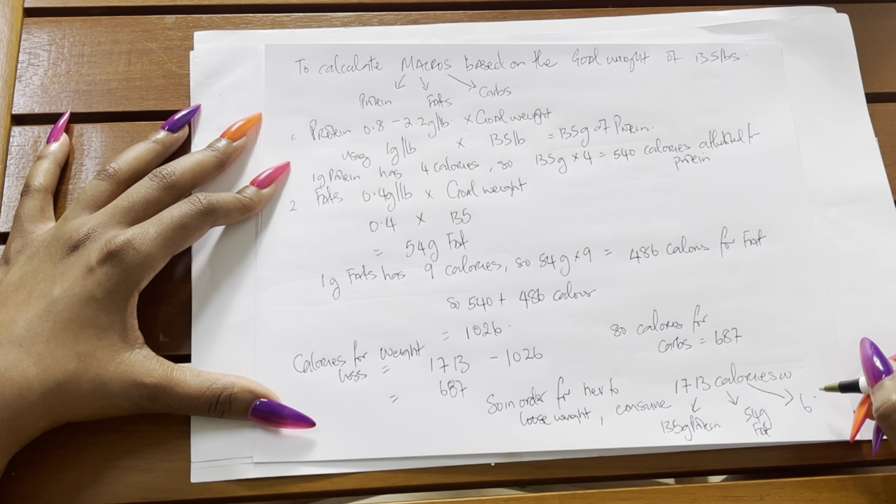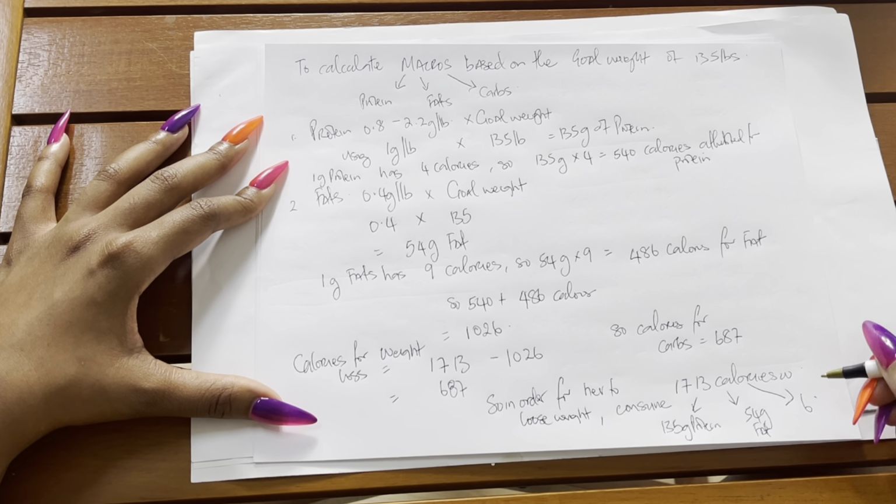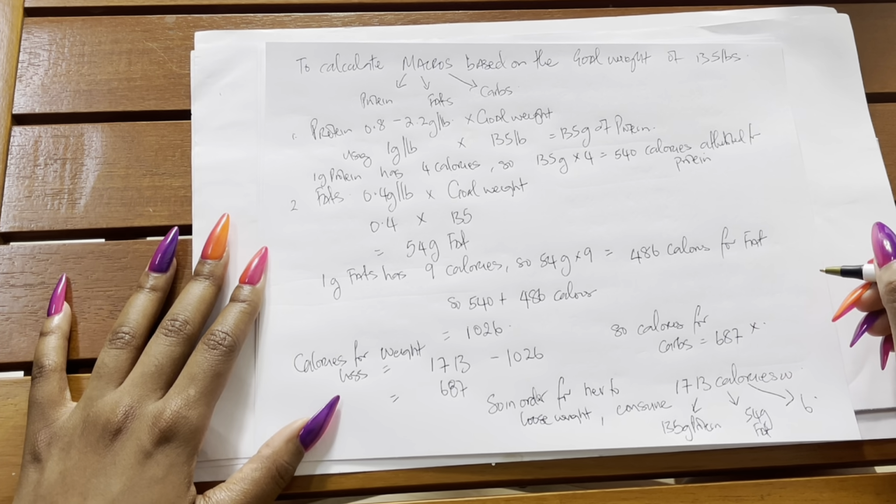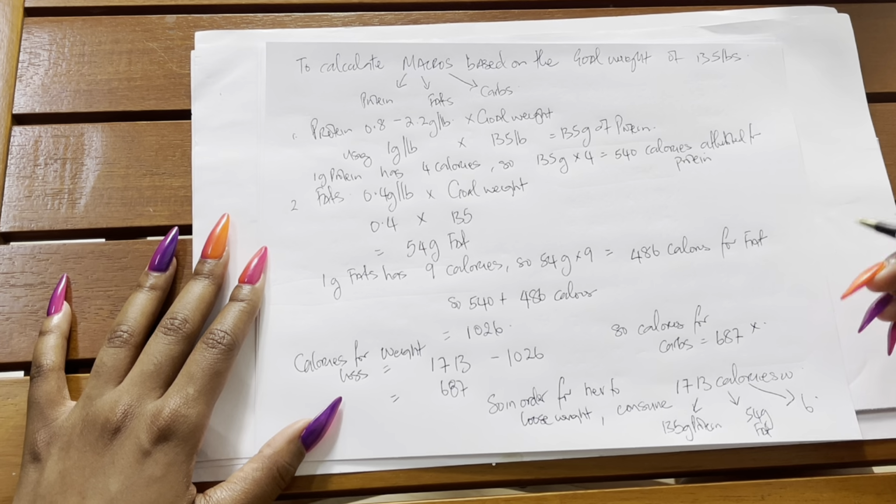And you can divide 687 by 4 to get 171, which would give you the number of grams of carbs that you're to eat to meet your goals.